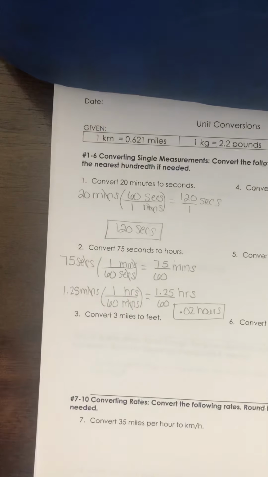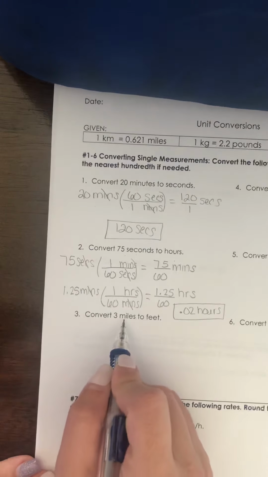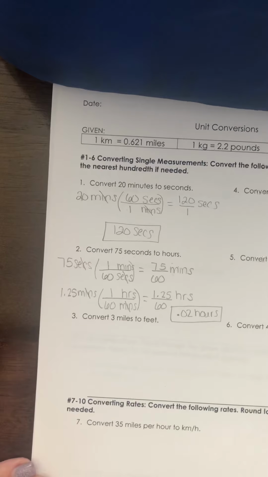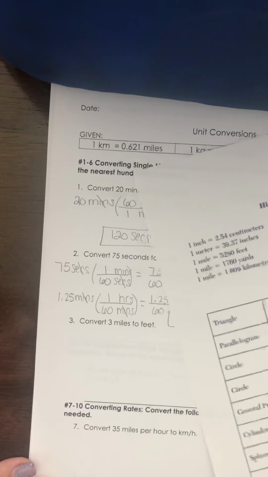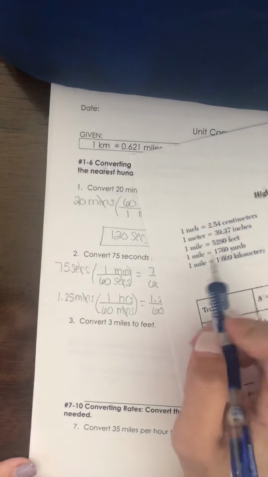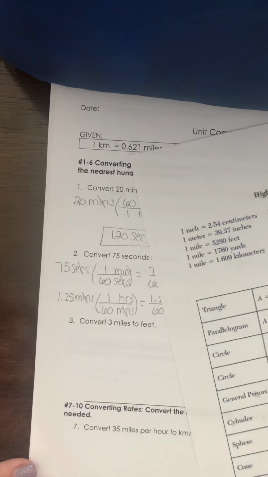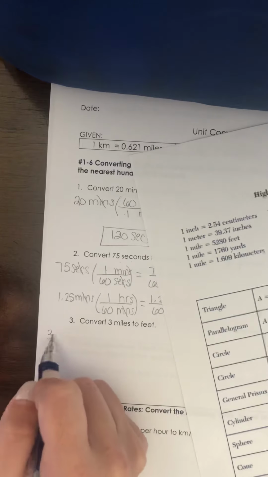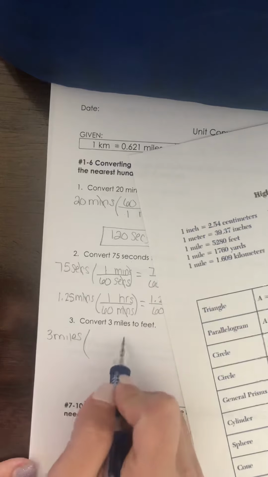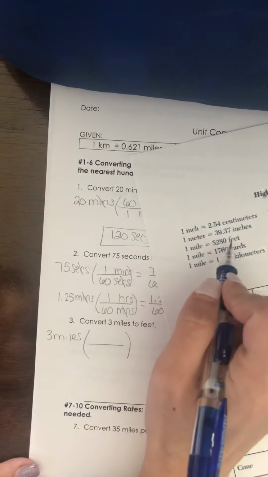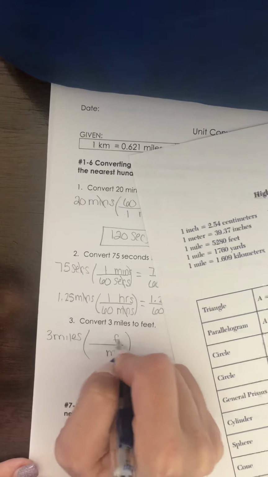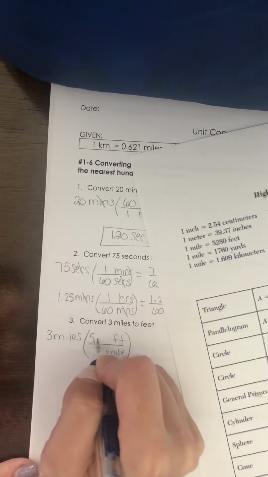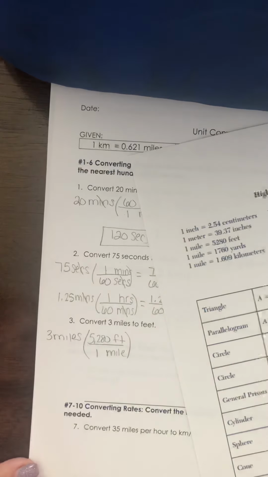Number 3, convert 3 miles to feet. So if we look, you guys all probably don't know how many feet are in a mile. Luckily, that is something that is on your conversion chart over here. So I'm going to put this in the corner here so I can still do my work. If you look here, we have miles to feet. So I can go directly miles to feet. So I'm going to write down 3 miles right here times, so I know 1 mile is 5,280 feet. Miles has to be on the bottom here, so feet up here. 5,280 feet and 1 mile.